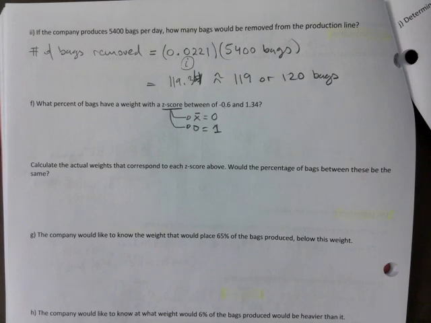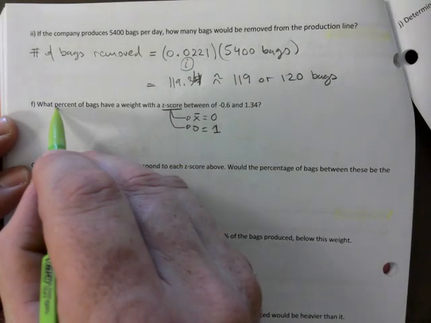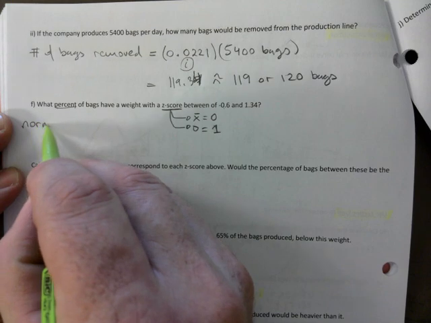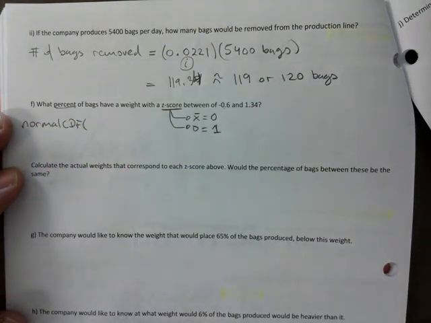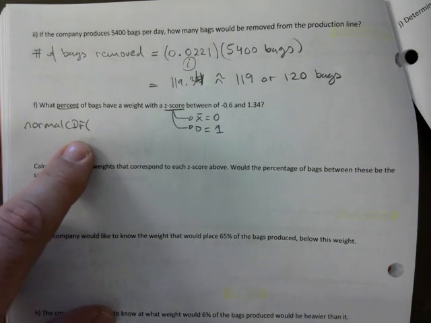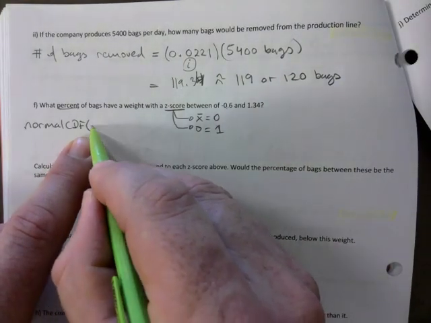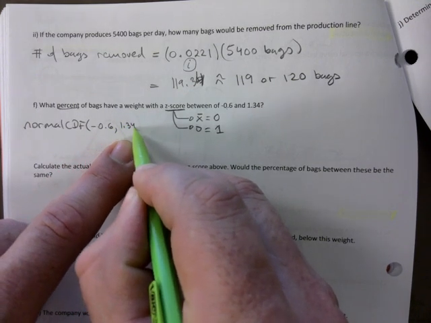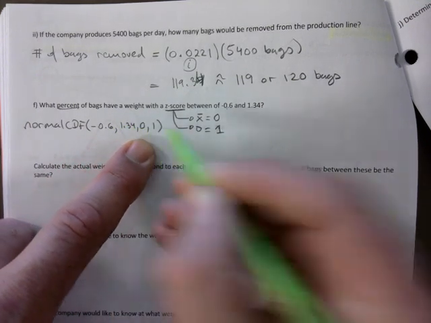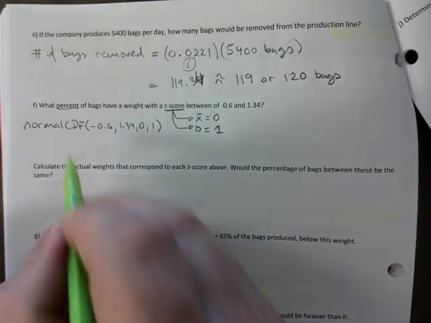Yes, you do. Okay. So percentage of bags means you're going to use normal CDF. By the way, it's not always going to be normal CDF, but we're kind of stuck for now. We're just using that. So you go low limit, high limit, and then 0, 1. Let's see what we get.